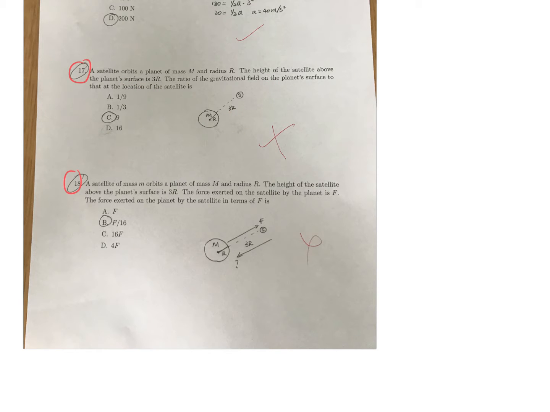Okay, this is a beautiful diagram. Totally approve of this diagram. Look at this. You got the radius from the center all the way to the surface. We know that the distance between the surface and the satellite, by the way, this should be the center of the satellite, a little center right there. That distance is 3r. So already my student is doing a great job making a picture.